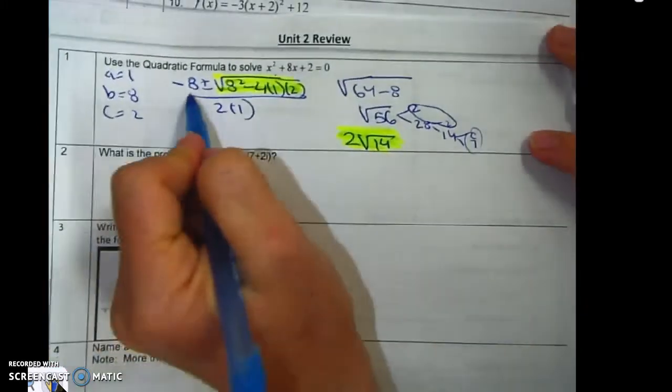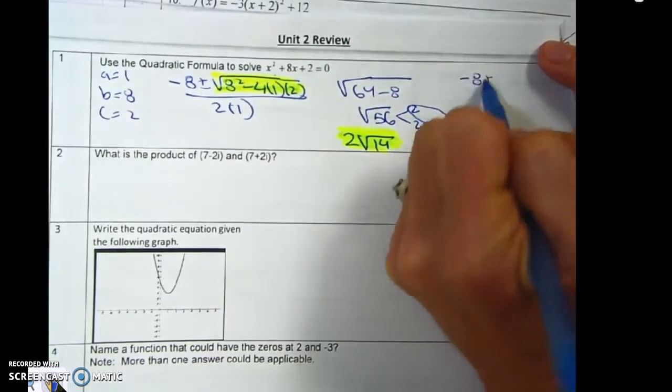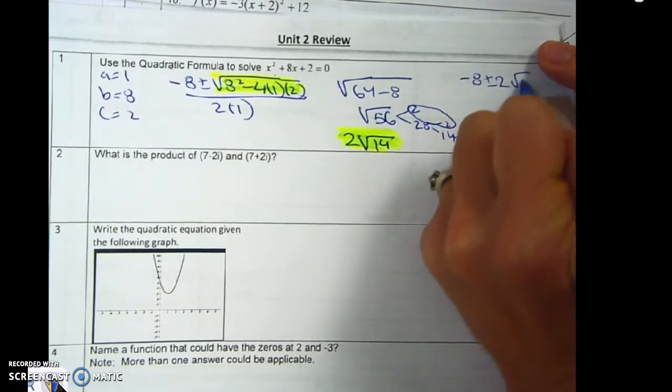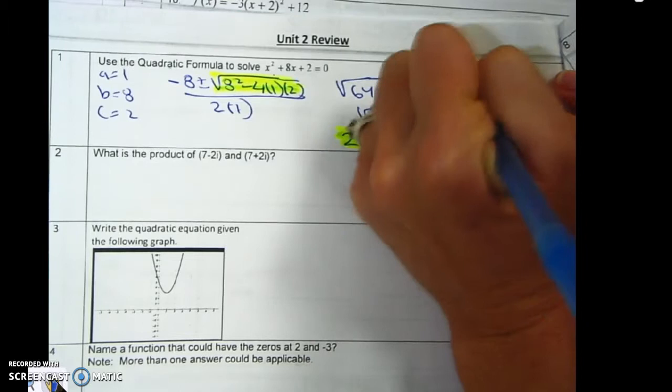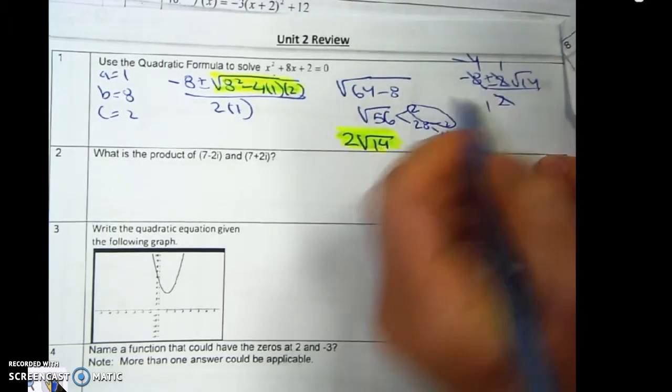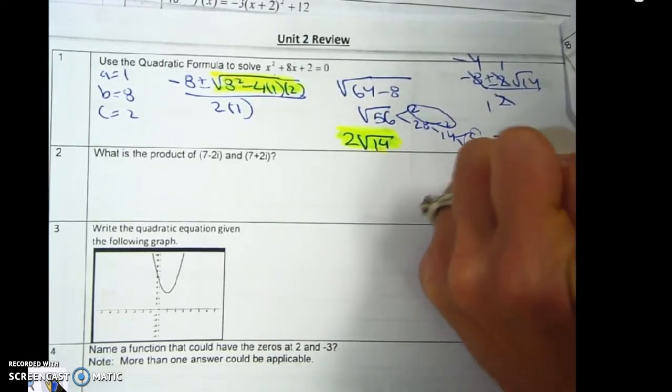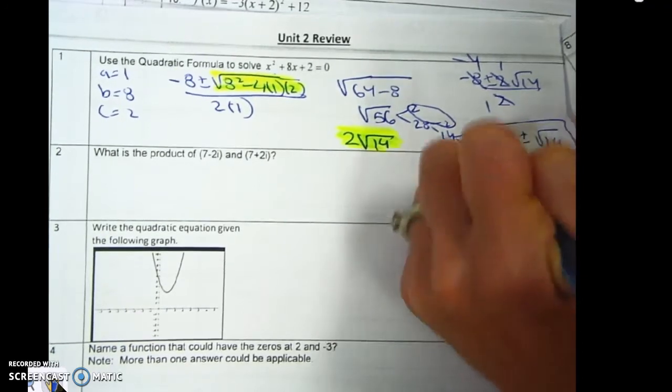Now I'm going to bring over this. So we have negative 8 plus or minus 2 rad 14. 2 times 1 is 2. They all divide by 2. So my answer is really negative 4 plus or minus rad 14.